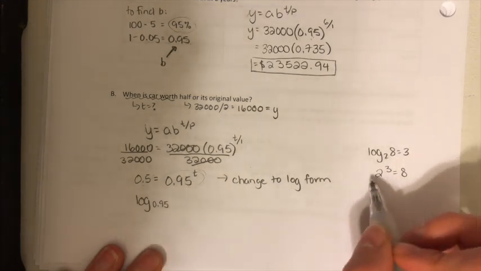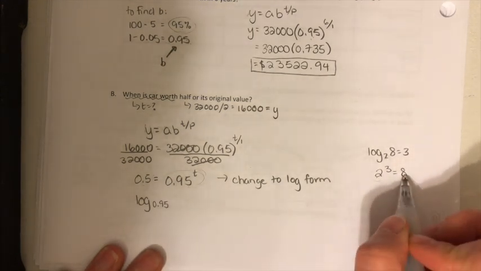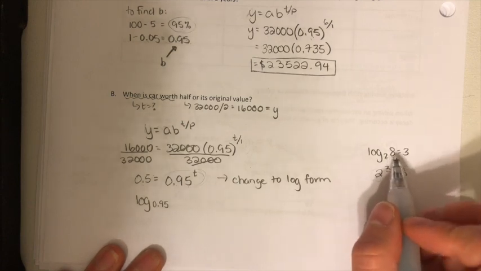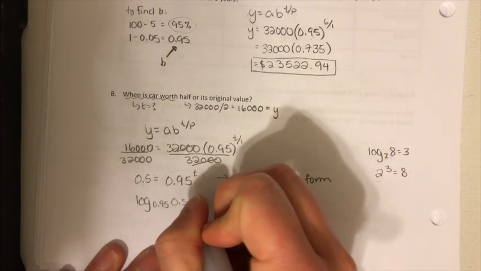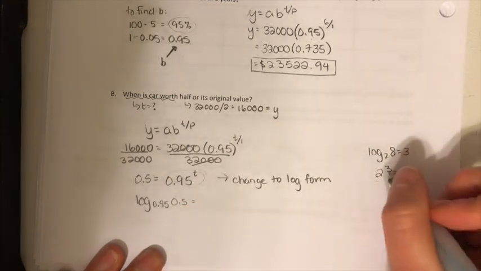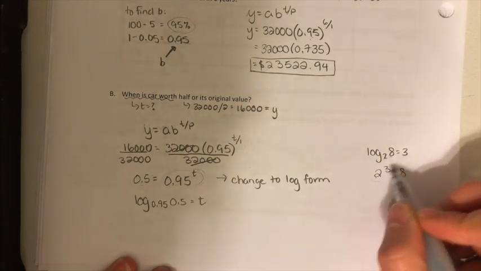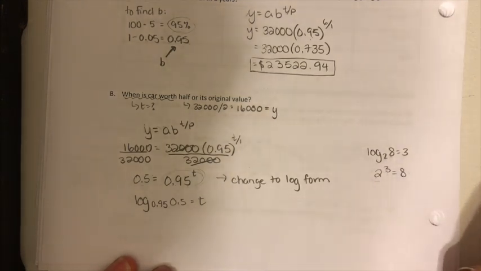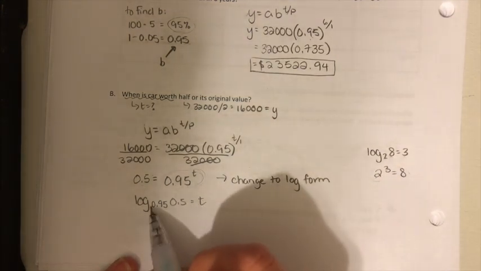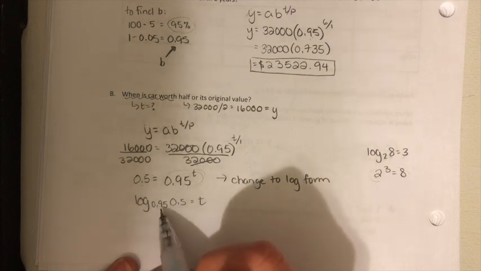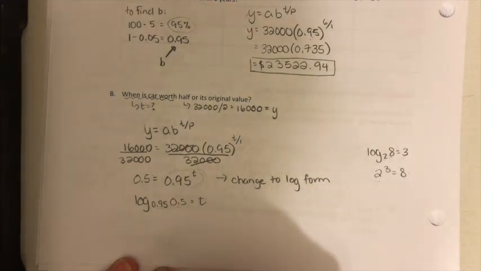And then what this thing is equal to, the exponential form, is going to go as the argument of the log, what we are logging. So it's going to be 0.5, and then the exponent is what the log is equal to, right? So now we just have t is equal to log base 0.95 of 0.5. And that's something that you can stick into your calculator.